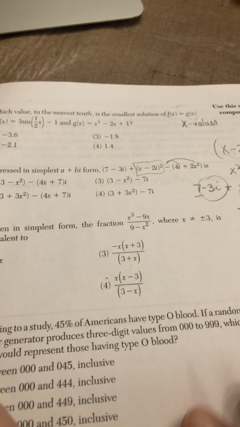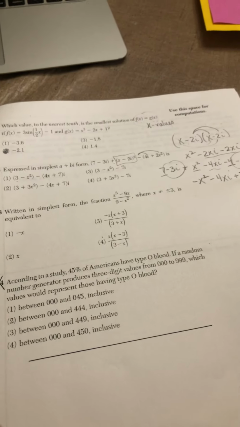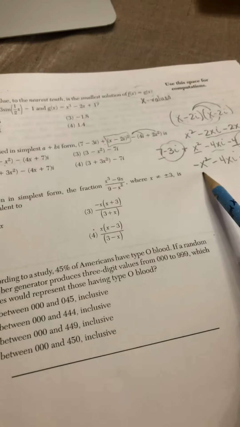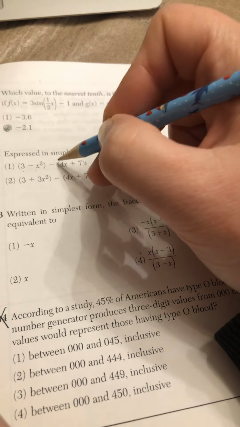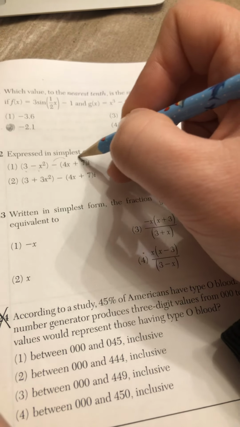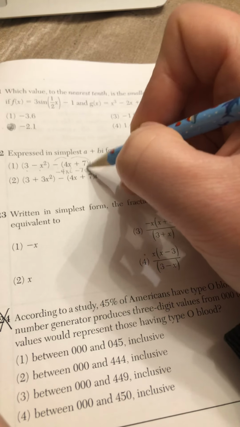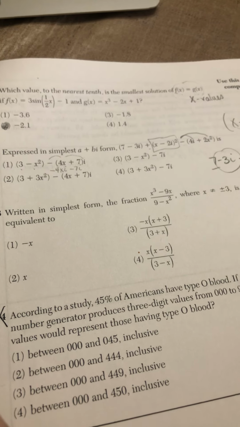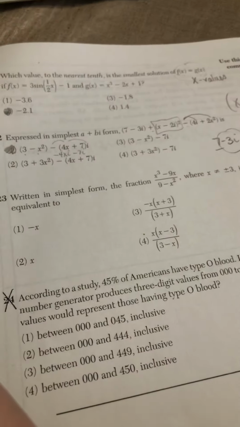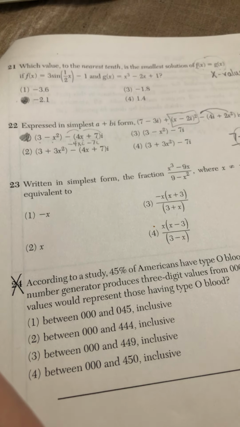So I've got to know which one of these is the right answer. So positive 3, negative x squared. So the negative is going to get distributed and the i. So that's going to be negative 4xi minus 7i. Hey, there's my answer. Nice. Okay.